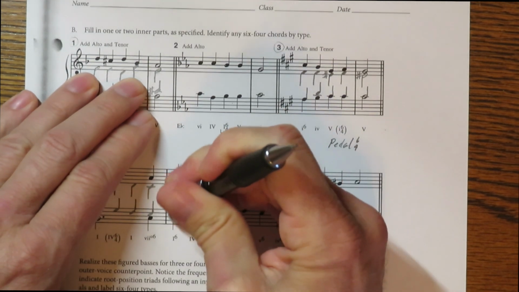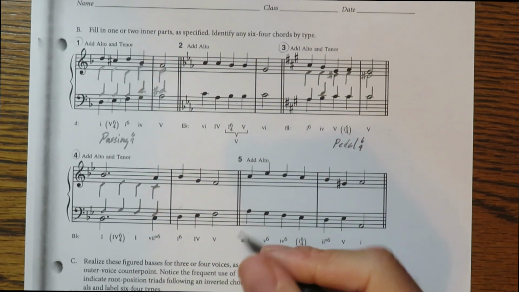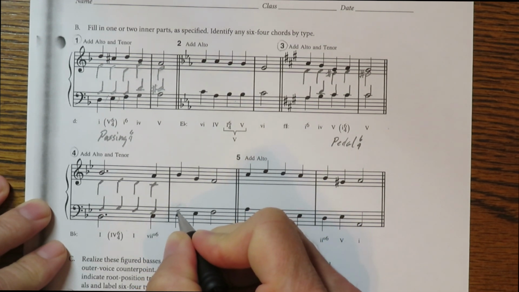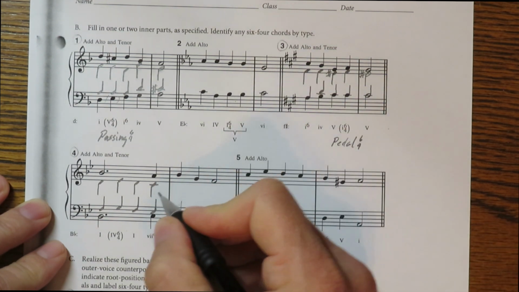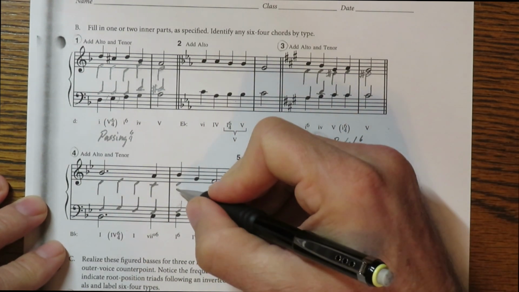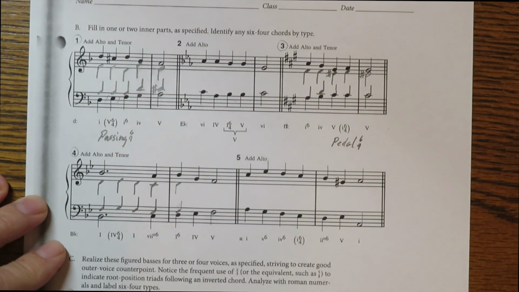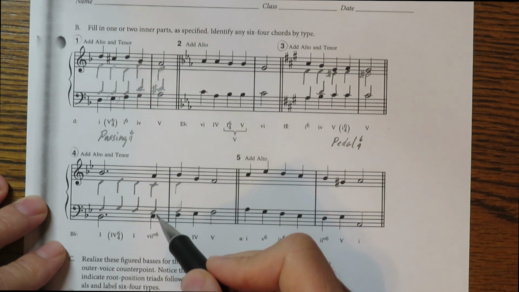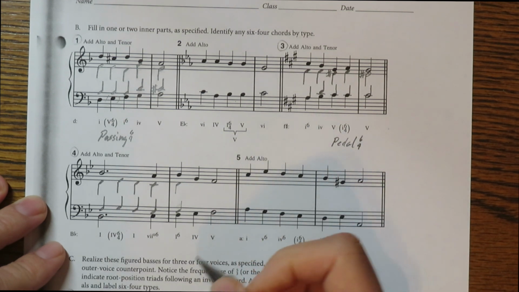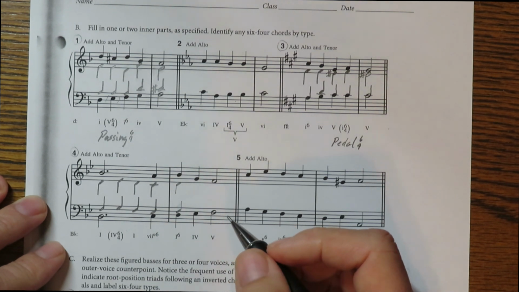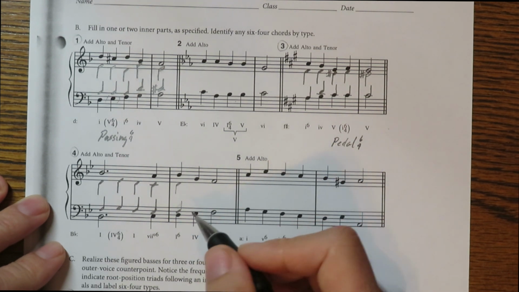Well, the most obvious choice would be to move the E up to F, right? And then the C up to D, right? This is the nearest chord tones. But what happened? Anything bad? No. Those are 6ths. So we're cool there. If we want to do that, why not?